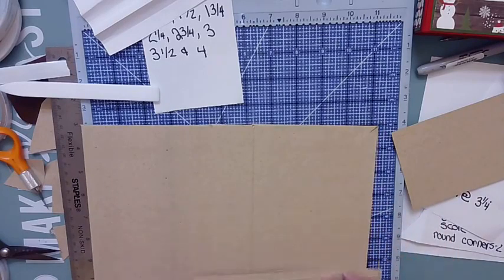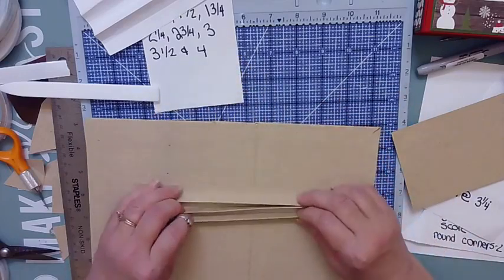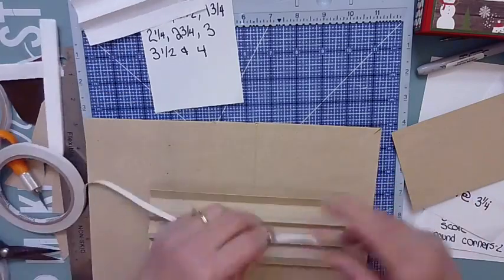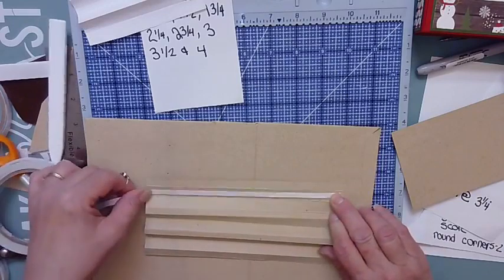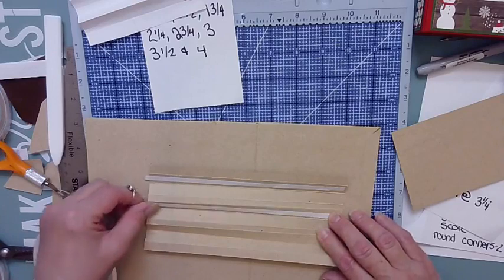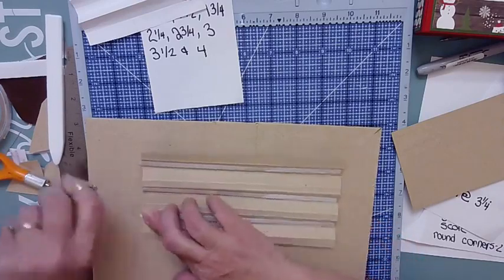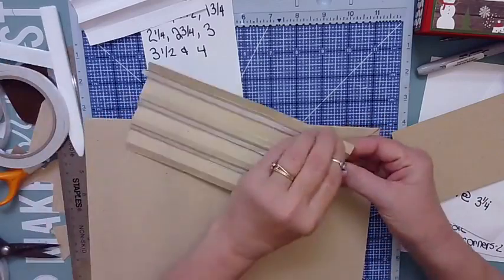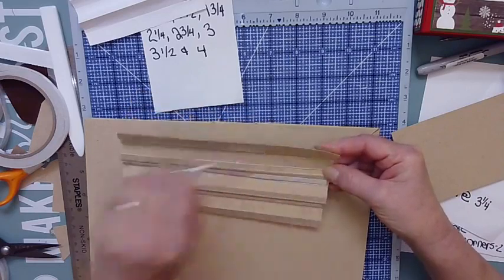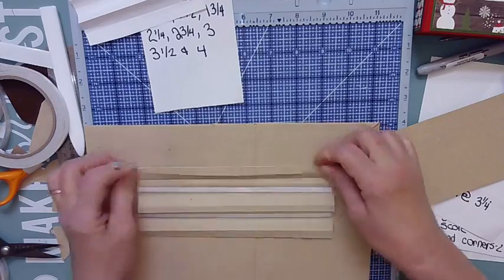Now what I want to do is where those mountains are, I want to put a line of score tape on the back here. So I will do that now. One there. One there. And one there. So then they're going to stick together. Oops. There we go. My first one.